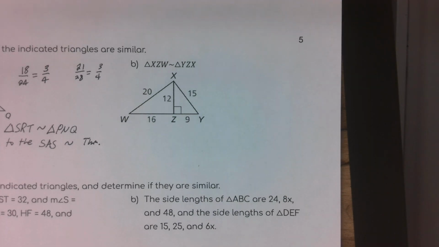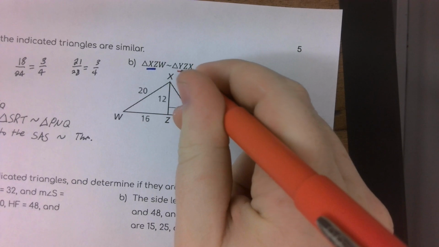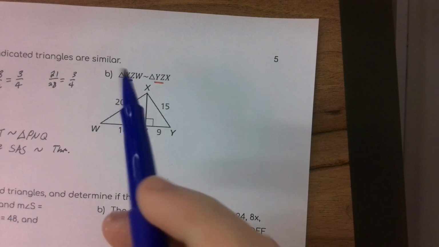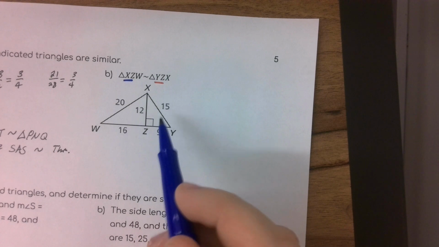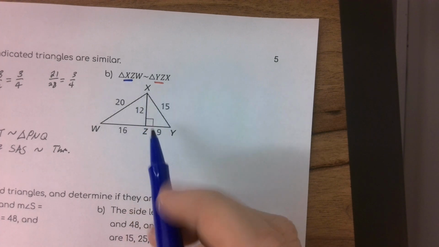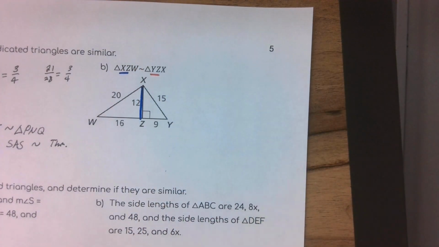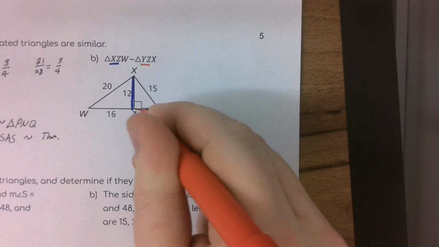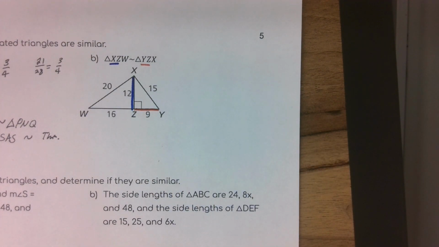This one was a bit of a tricky one. Let's take a look together. So, if we take a look, according to the letters, XZ and YZ are corresponding parts. Reminder, XZW is this triangle on the left, YZX is this triangle on the right. XZ seems to be this vertical length right here. Cool. YZ is this bottom length. So we're actually saying that this bottom length and this side length are supposed to be corresponding parts.